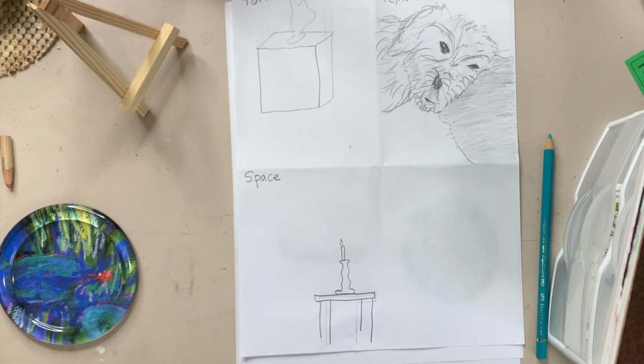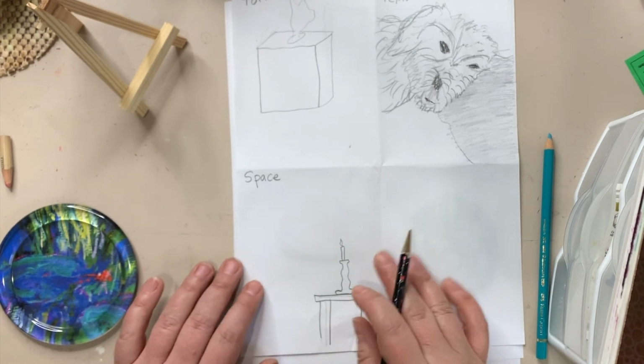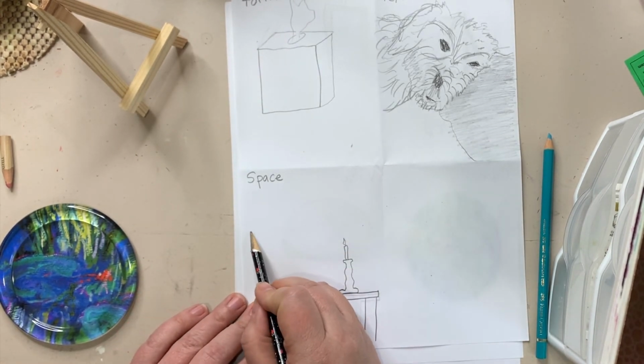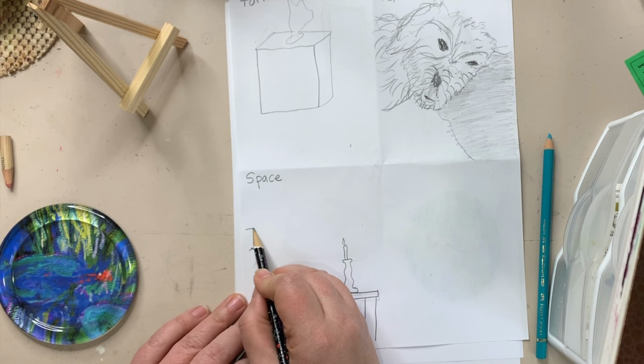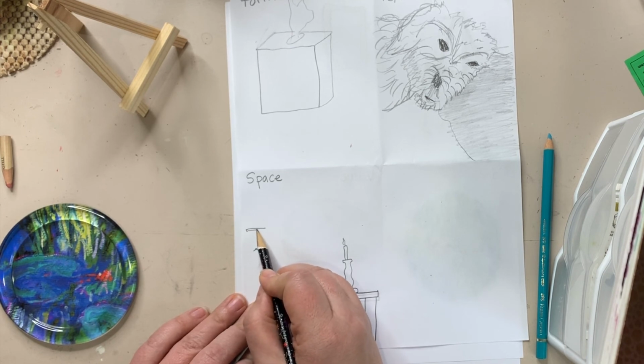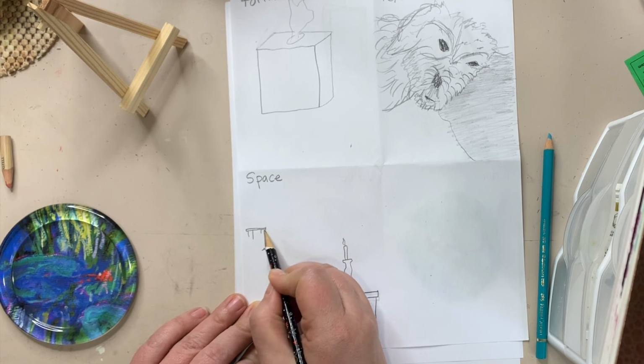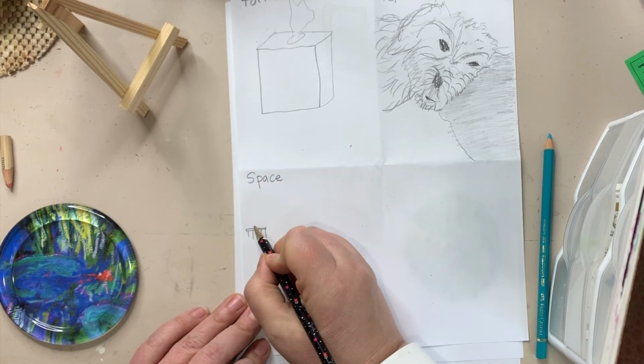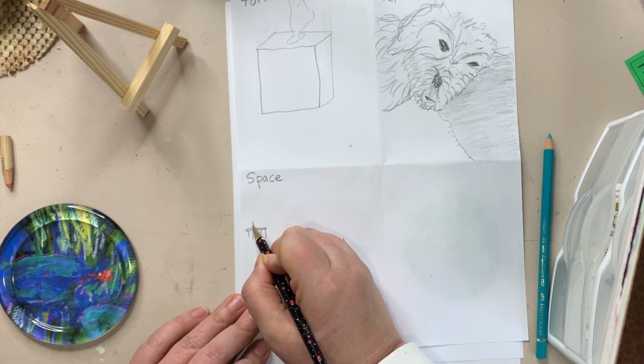And then if I wanted to show one that looked farther back in the room, then what I might do is draw a much smaller table. And then a much smaller candlestick.